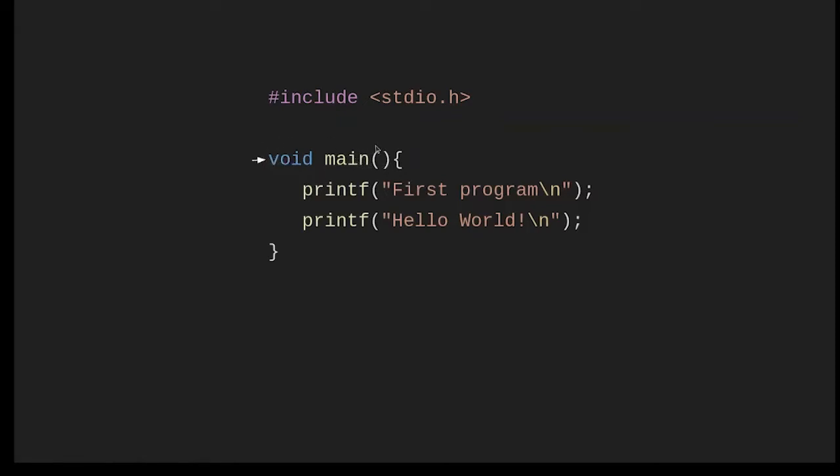So what this does is it basically defines a function. Specifically, if we look further on in the tutorial, we'll see how functions are defined. The next line that's going to be executed, for this example, I wrote two lines. So what this will do is actually print first program, then on a new line, hello world.